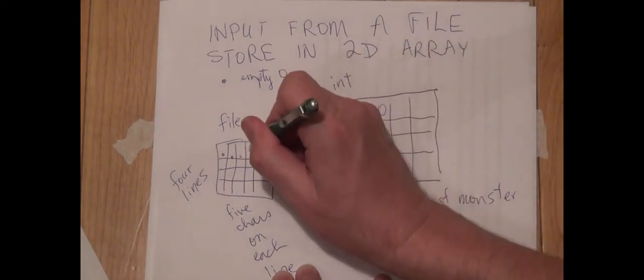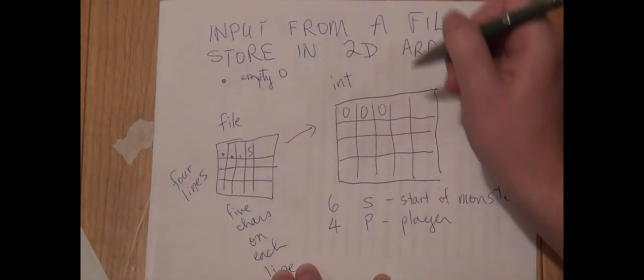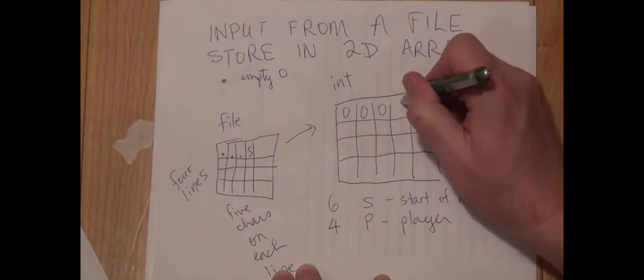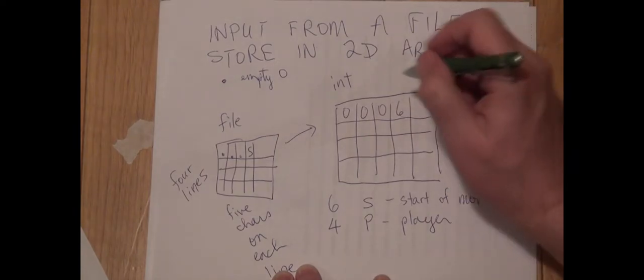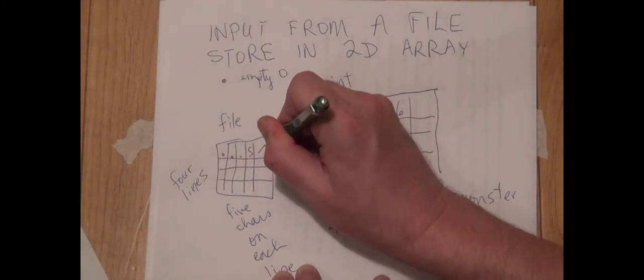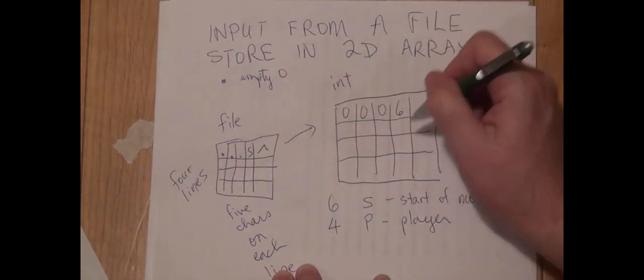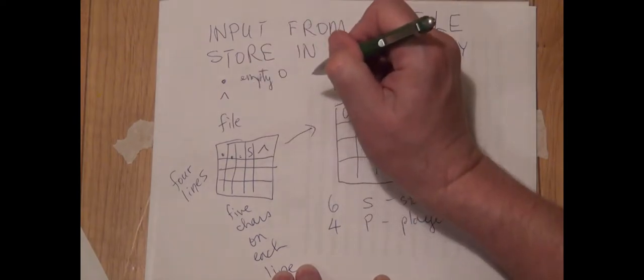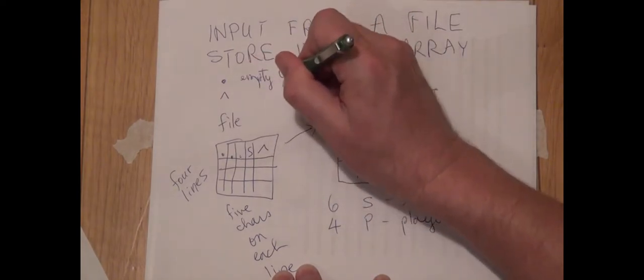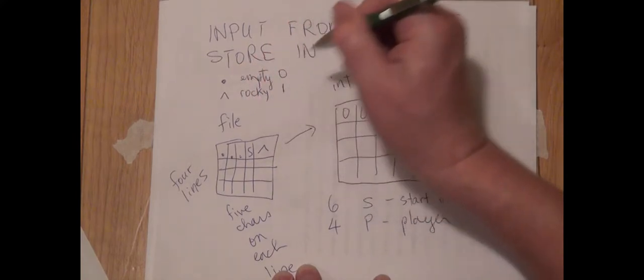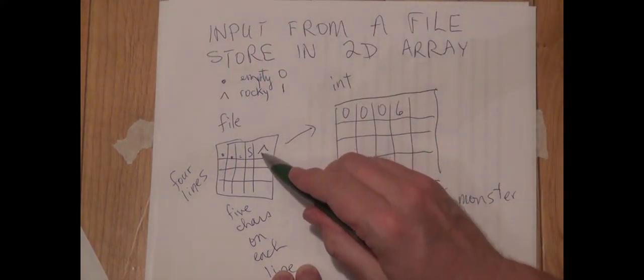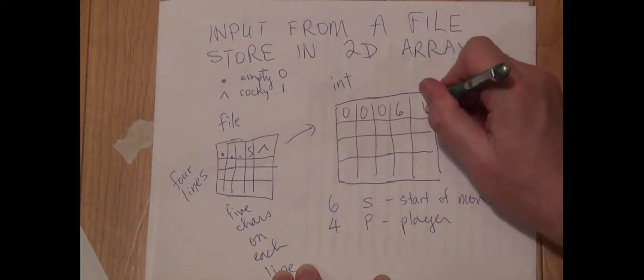And let's suppose that we have the S occurring next. S corresponds to number 6, so we'll store a 6. And then perhaps we have a little hat, a circumflex. And a circumflex will be a 1. And that indicates a somewhat rocky terrain. So where we see the circumflex, we want to store a 1 in our array.